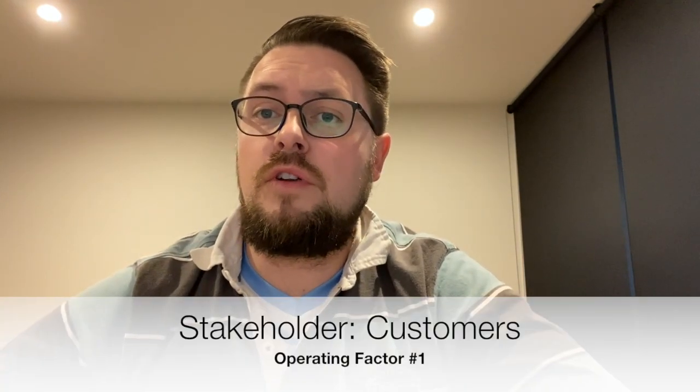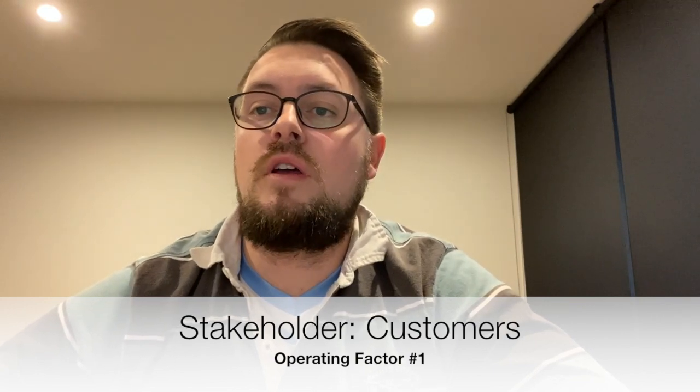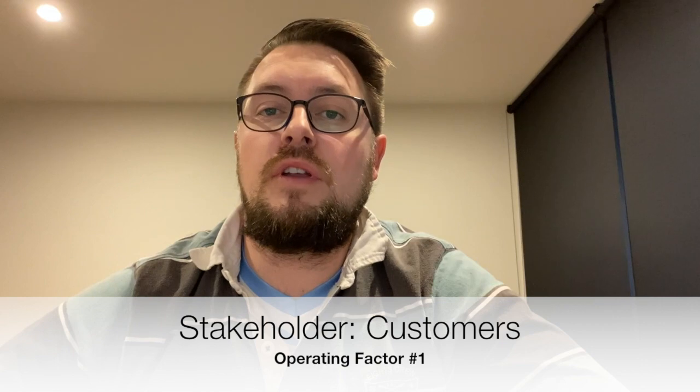The operating environment reflects the stakeholders which businesses interact with as part of their day-to-day activities. This course defines 4 areas in the operating environment, those being customers, competitors, suppliers, and special interest groups. The first and arguably most important group of these 4 that we will be looking at is customers. Without customers, a business would not exist.